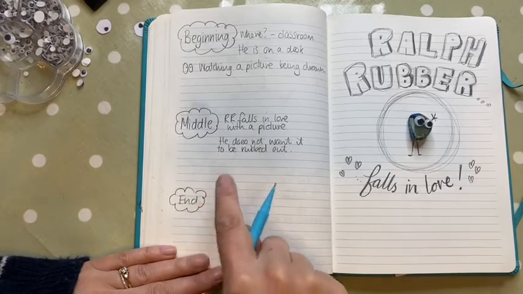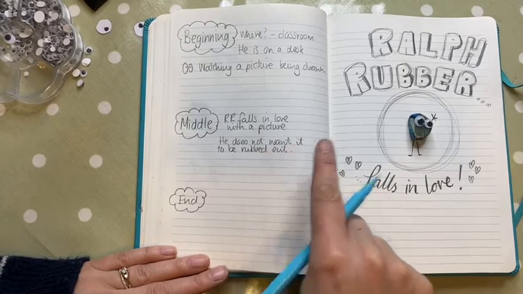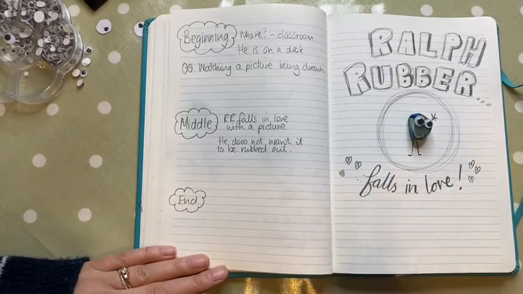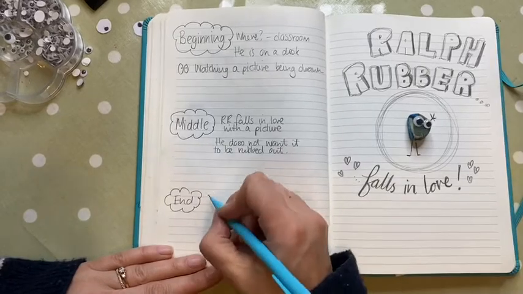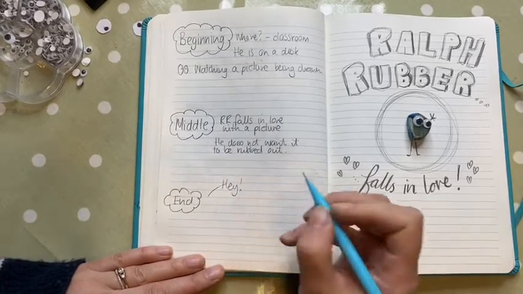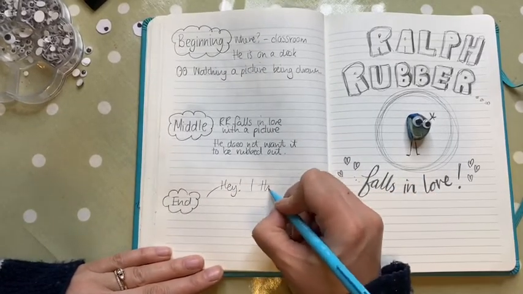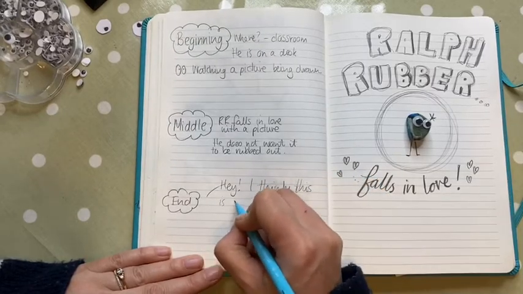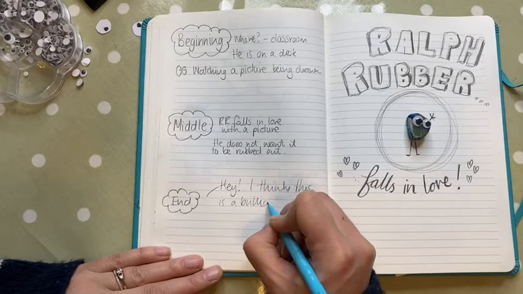What do you think we're going to need to do at the end? We're going to need to solve the problem. The problem is that Ralph Rubber does not want the picture to be rubbed out. So how is he going to stop that from happening? Of course, he's going to come alive and he is going to say, hey, I think this is a brilliant picture.